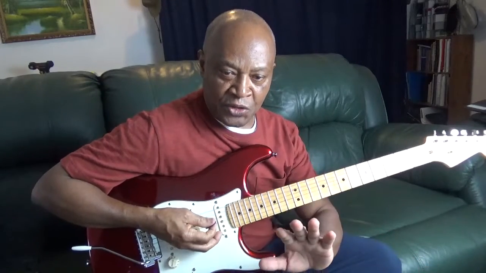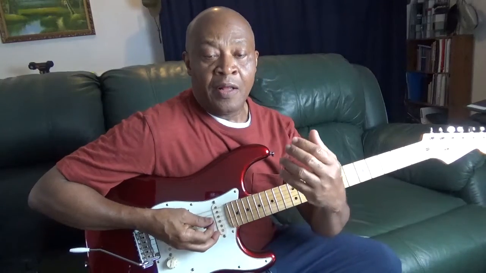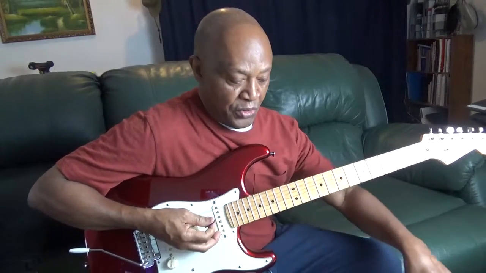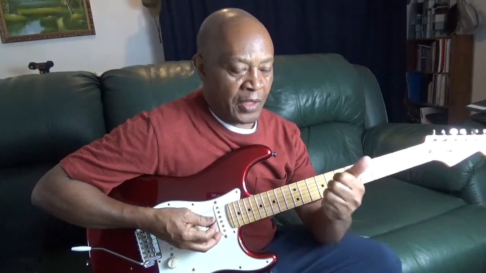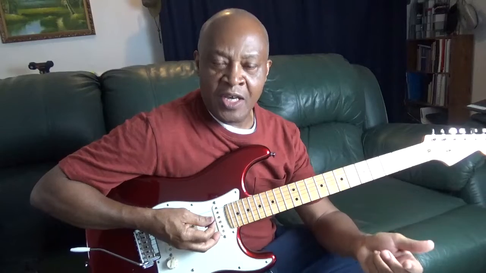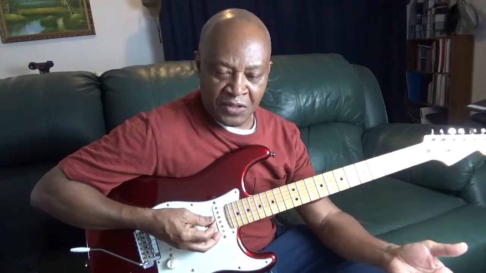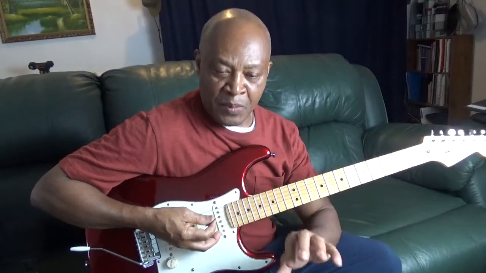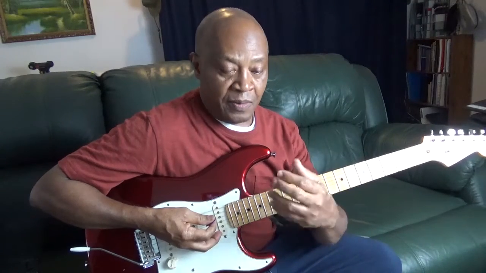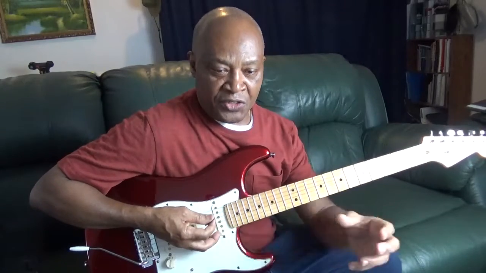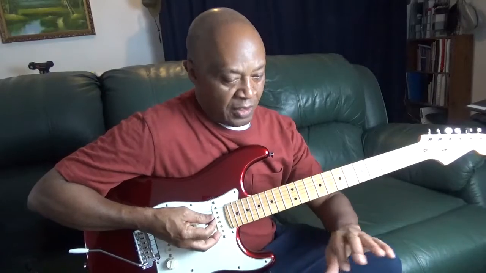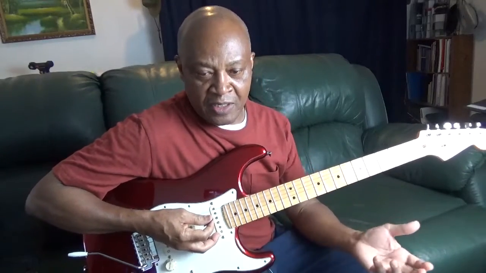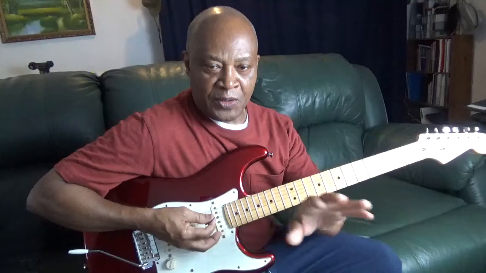The major pentatonic scale comes from the major scale. You have 7 notes in a major scale, so the notes that you take from the major scale are 1, 2, 3, 5, 6. Remember that. That's one of the reasons why as musicians we need to learn our scales, because you have to know what a major scale is. That's for another time.